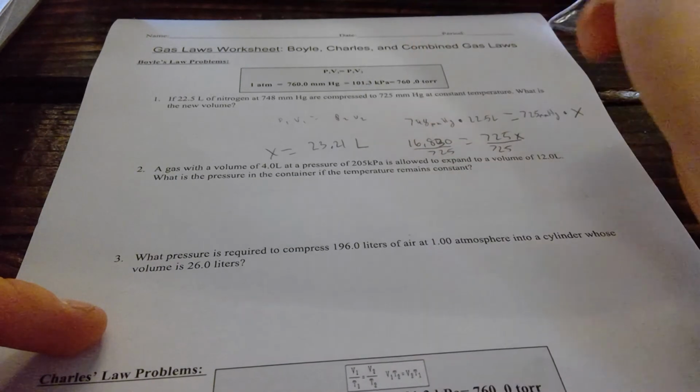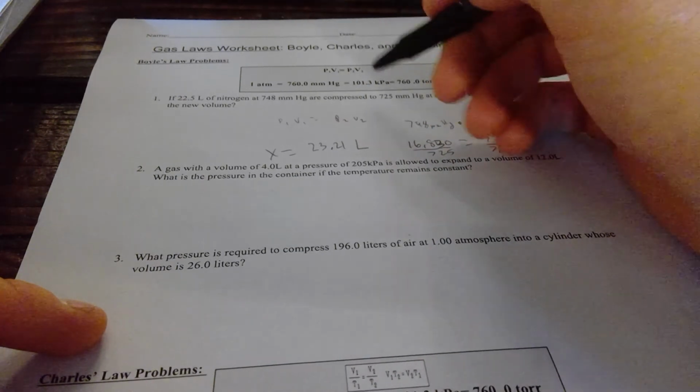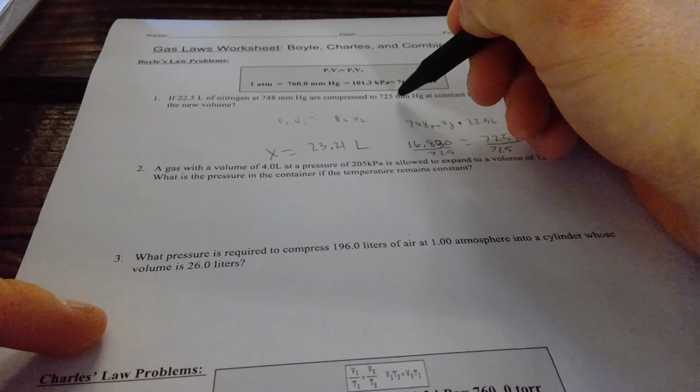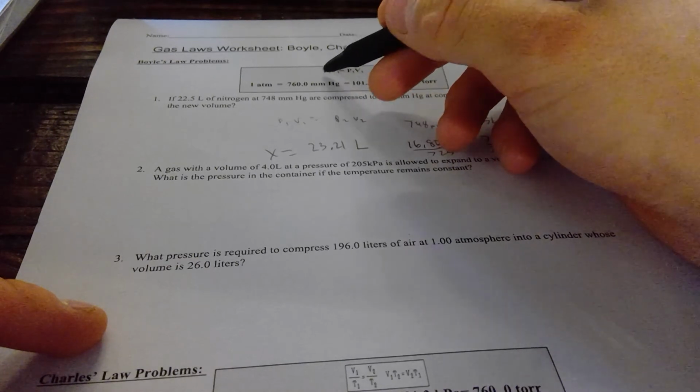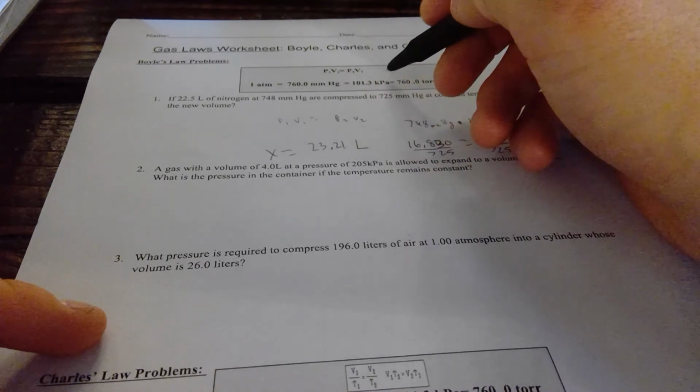And so you know that if you have a lower pressure, you're going to have a higher volume. If you're going to have a higher pressure, you're going to have a lower volume because the relationship is inverse. As pressure increases, volume decreases, right?